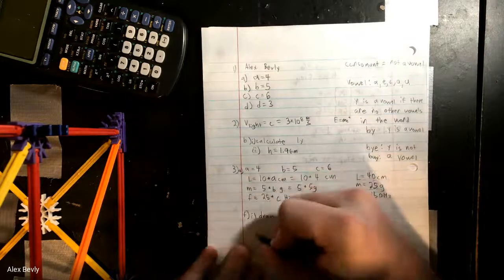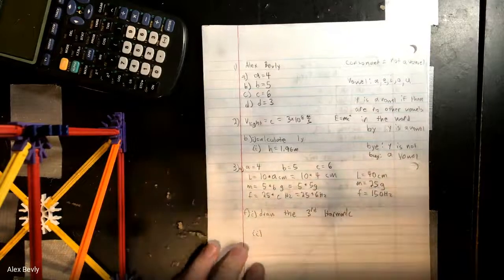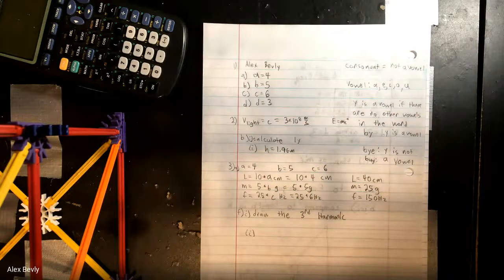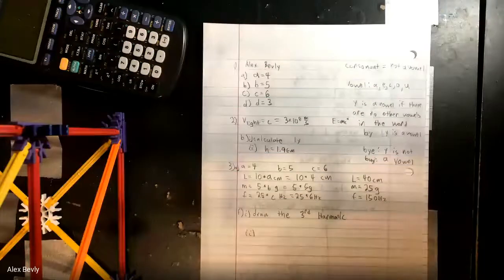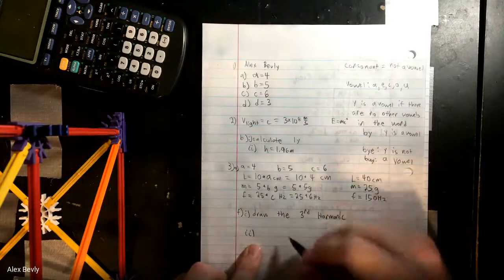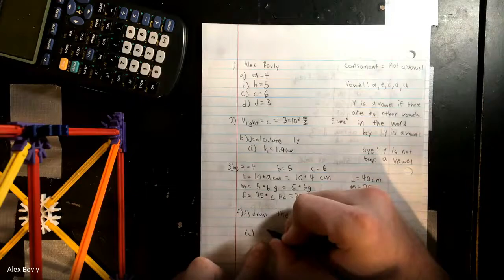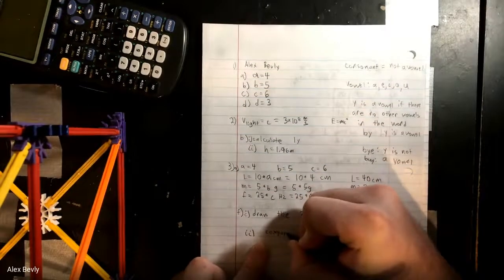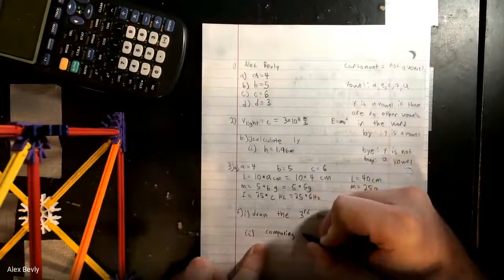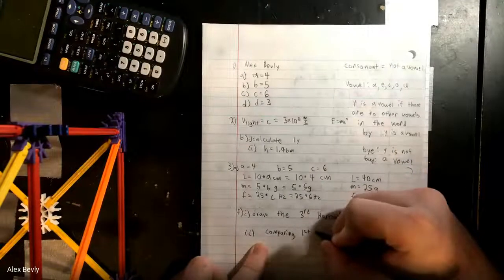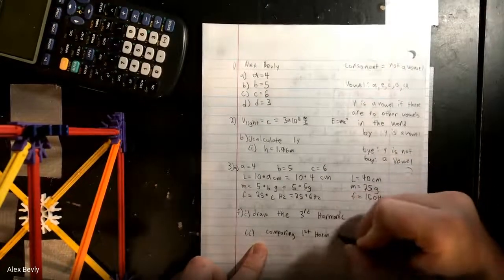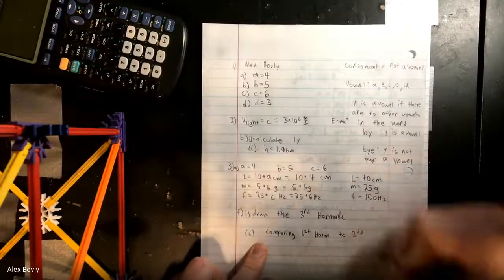For 1. And then for 2, it says compared to the pitch for the first harmonic, the harmonic for the part in 3F1 will have a higher, lower, or equal pitch. Yeah, I agree. So we're comparing, for me, I'm comparing the first harmonic to the third will be for mine.